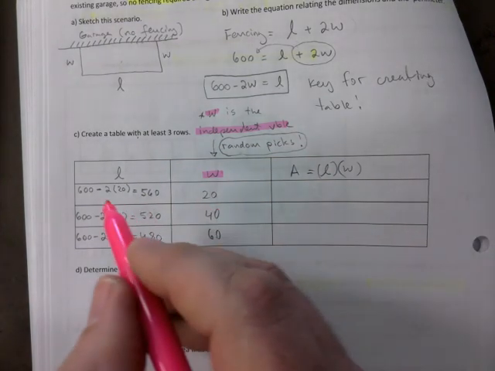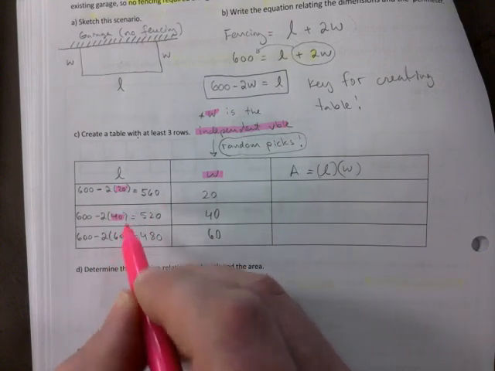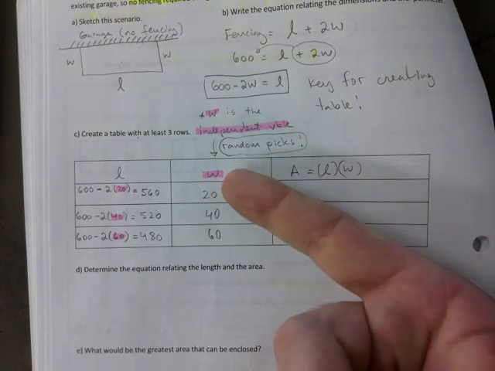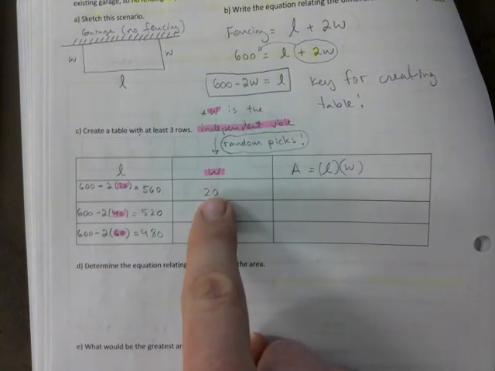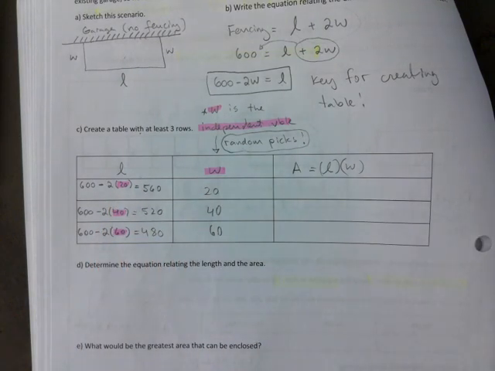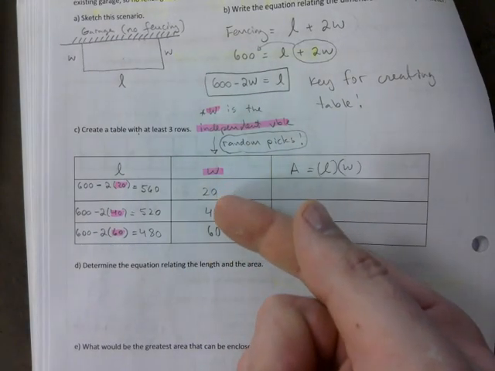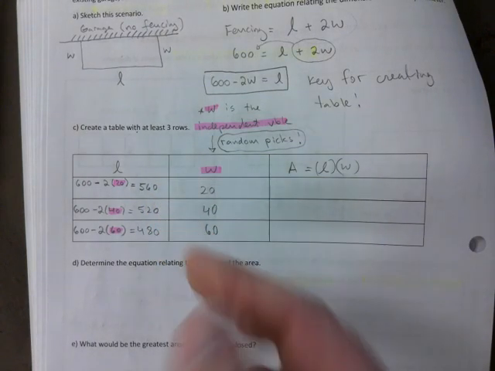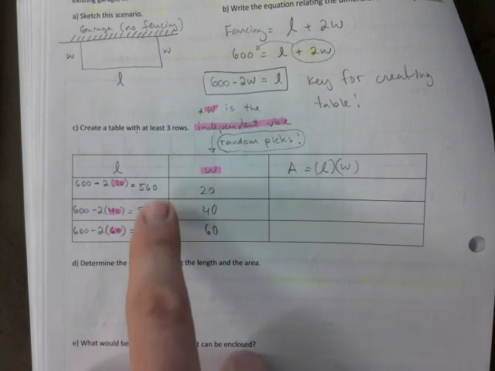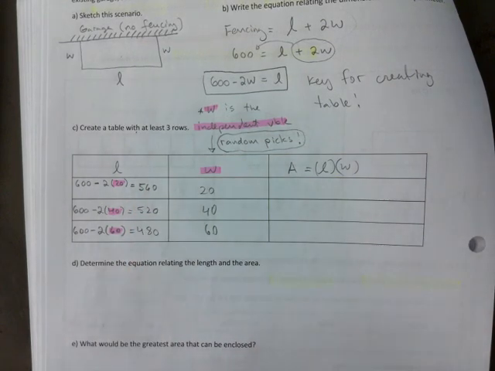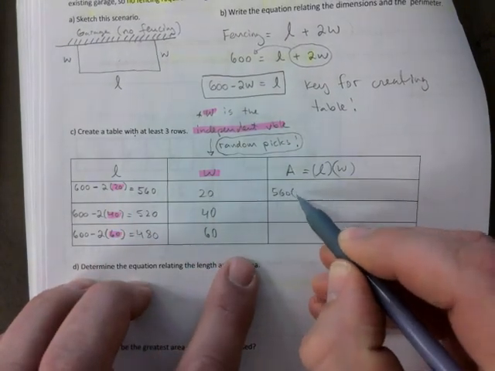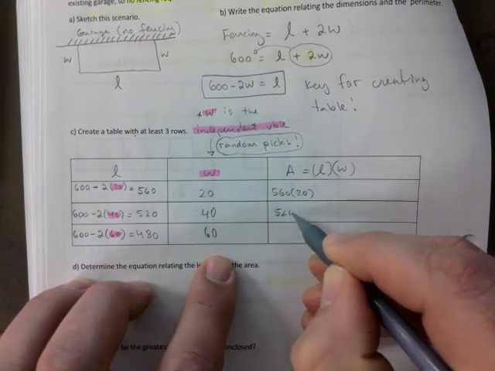I'm just showing you that I'm inserting these numbers that you picked. Remember, you can go 5, 10, 30, whatever you want. I choose to pick a pattern because then you should also see a pattern. You're dropping 40 every time in this case. So you can tell that you're doing things right, but it doesn't matter. And then here we go: 560 times 20, 520 times 40.